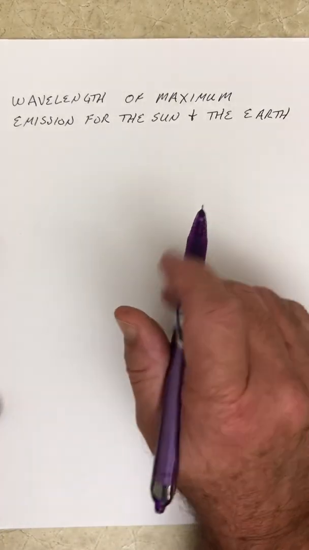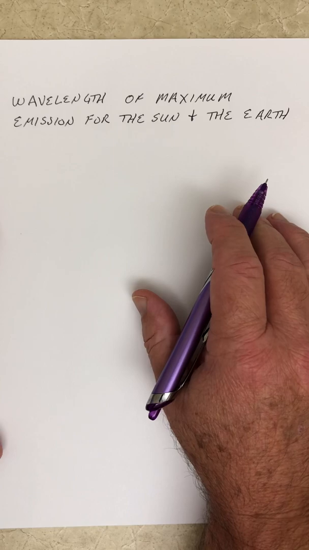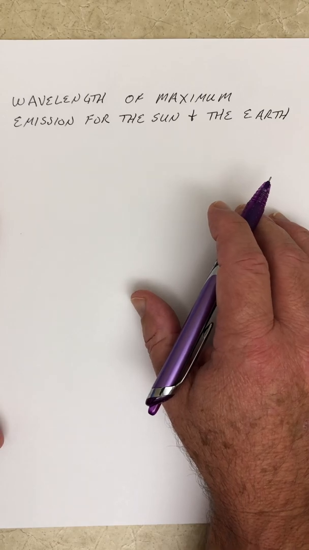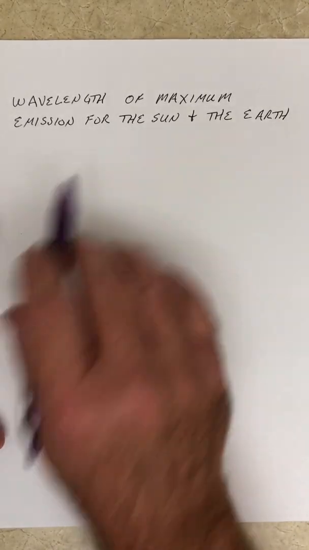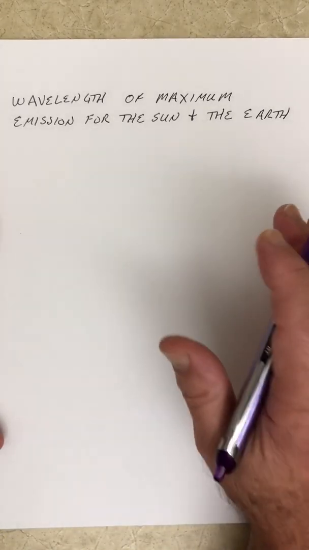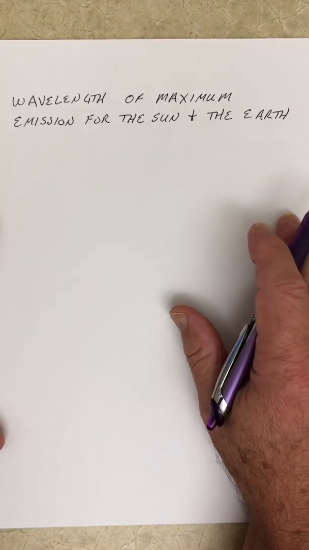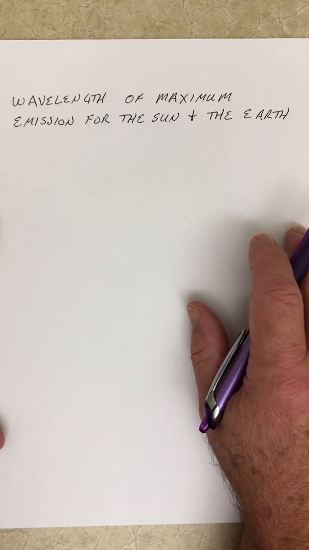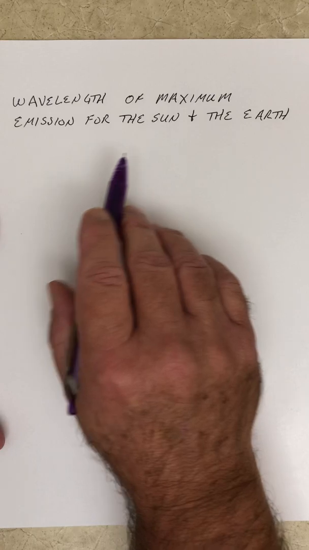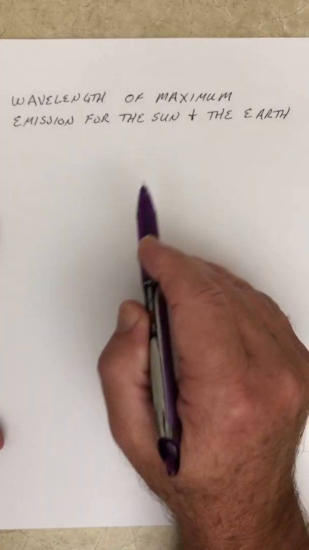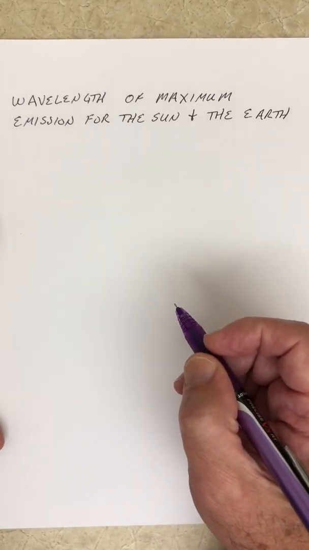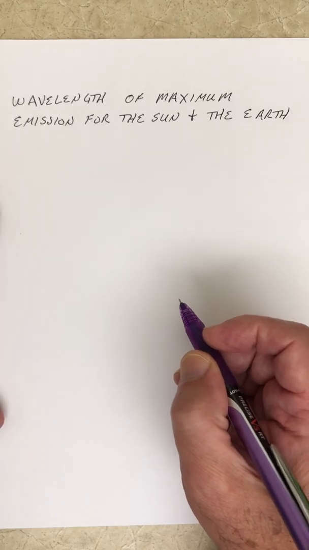Okay, class, let's take a look at the last of the radiation laws. Basically, this is known as Wien's displacement law. Wien's displacement law allows us to calculate the wavelength of maximum emission for an object based on its temperature. An object will emit radiation energy in a range of wavelengths, and this particular law lets us predict or calculate the one wavelength that this object emits more of than any other. Okay? And so again, we'll use the sun and the earth as an example.